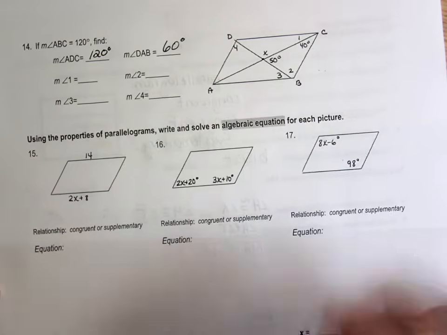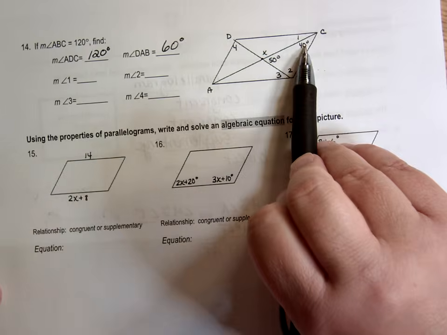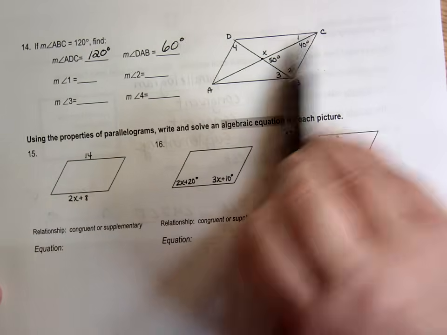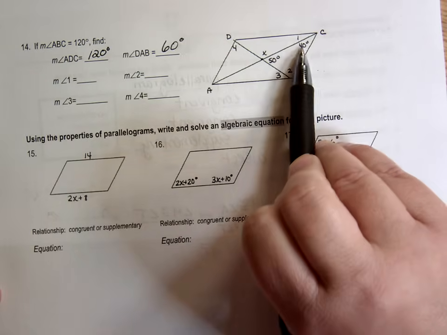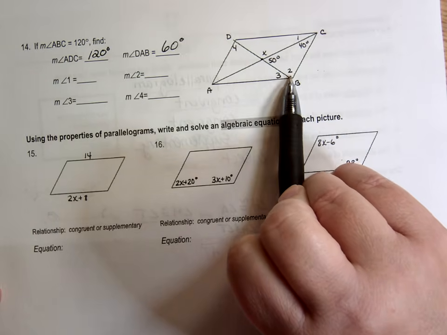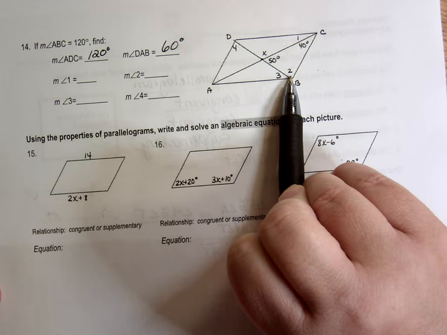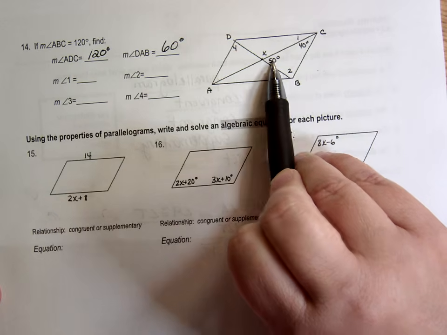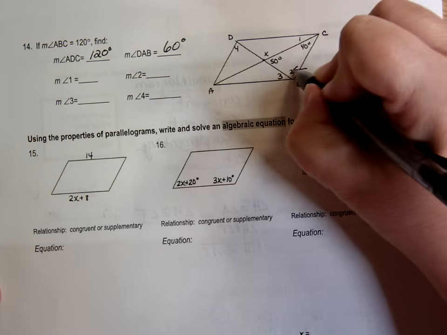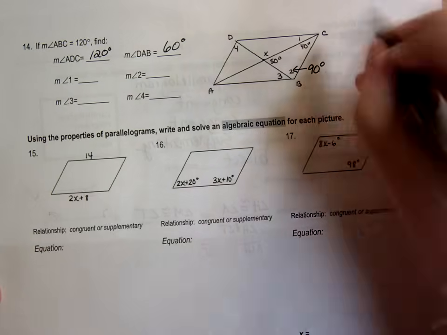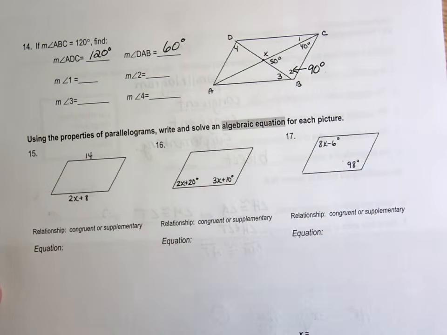Now, if this is 40, let's focus just on this triangle CXB. The reason I want to focus on it is because I know 2 of the angles already. If I know 2 angles, it's easy to find the third one. I just subtract from 180. So 50 and 40 adds up to 90, subtract from 180, and angle 2 here is also going to be 90. 90 plus 40 plus 50 equals 180.